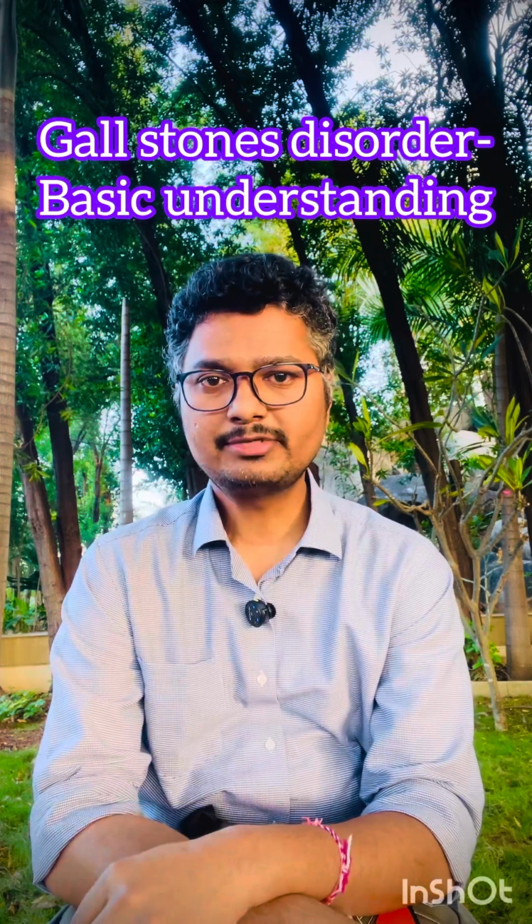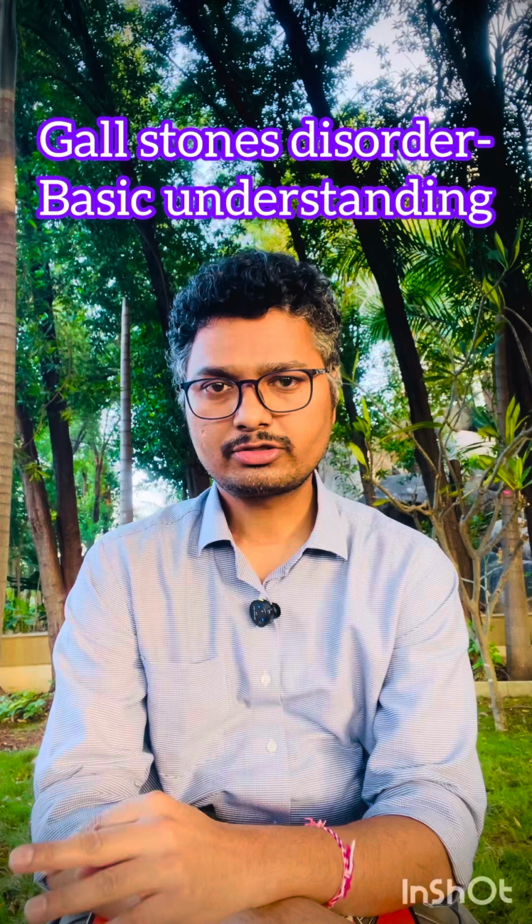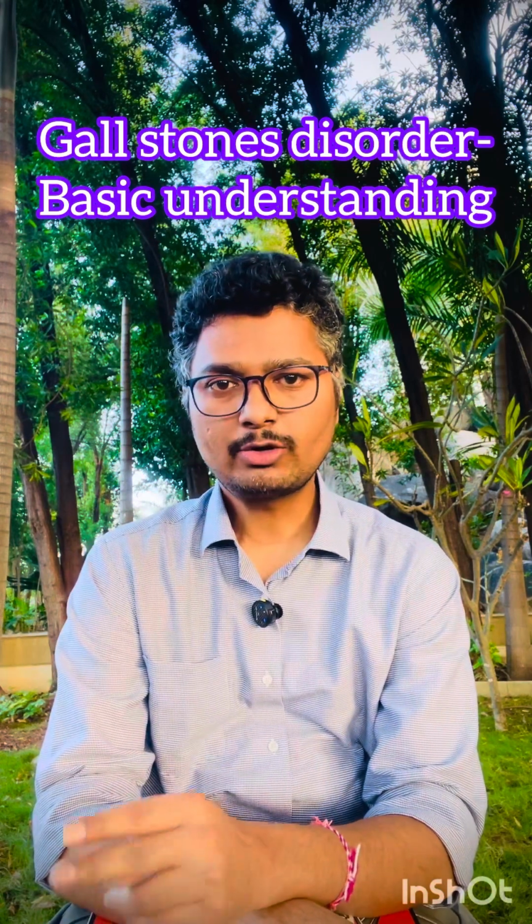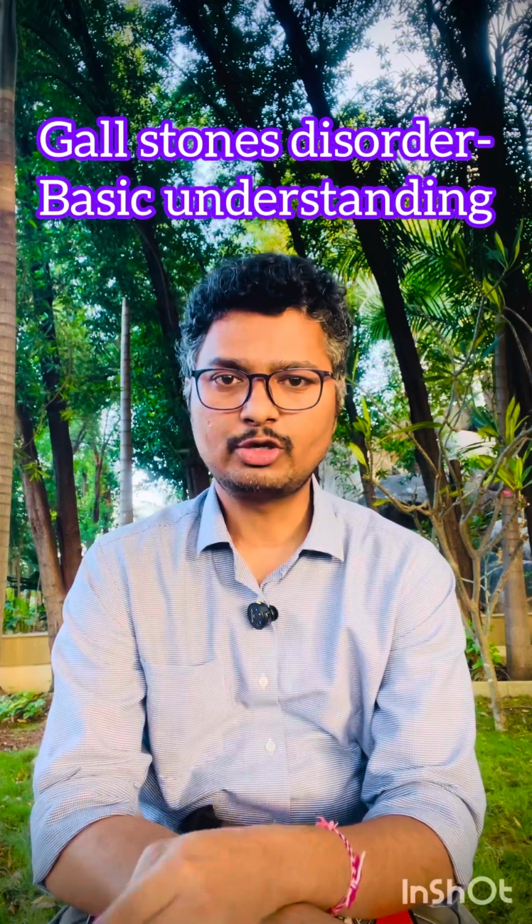These are of two types. Mainly 90% are cholesterol gallstones, because of cholesterol deposition in the gallbladder, and the second type is pigment gallstones, because of the excess bile pigment, that is bilirubin.